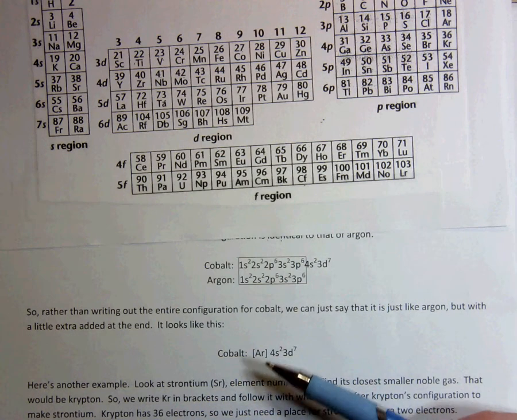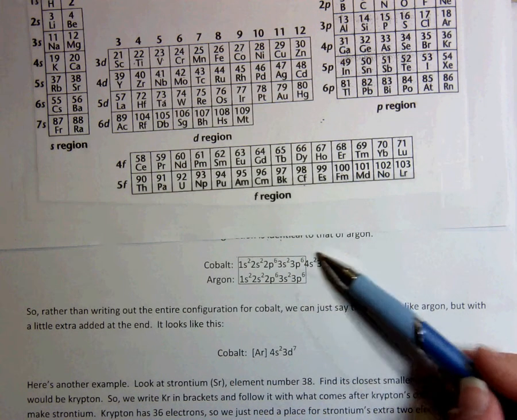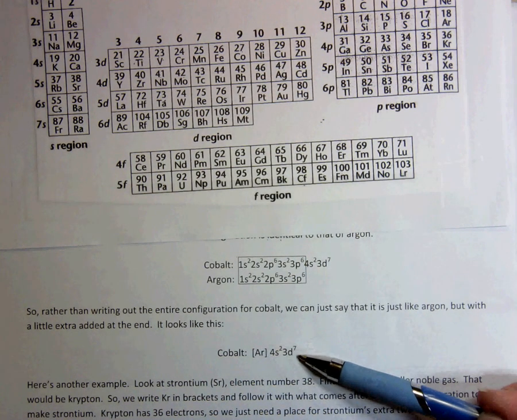So what you do, you put the symbol of the noble gas before it, for example argon, in brackets, and then put what it didn't have in common at the end.